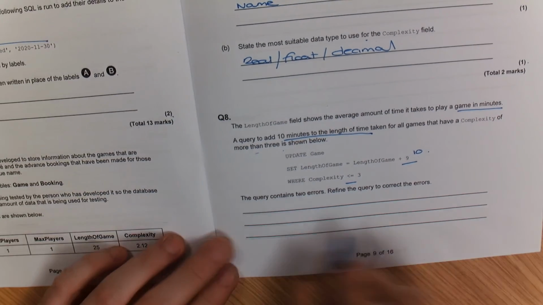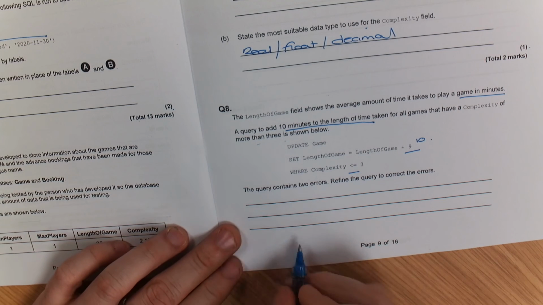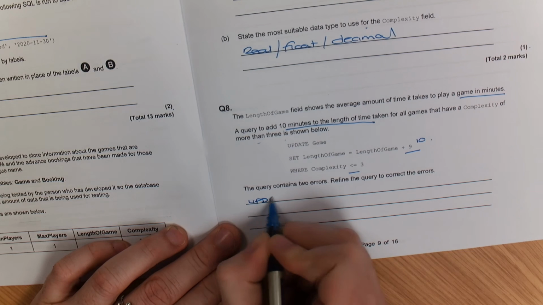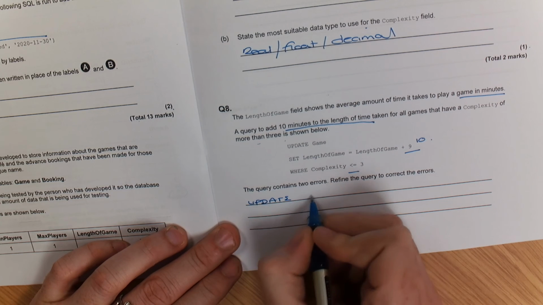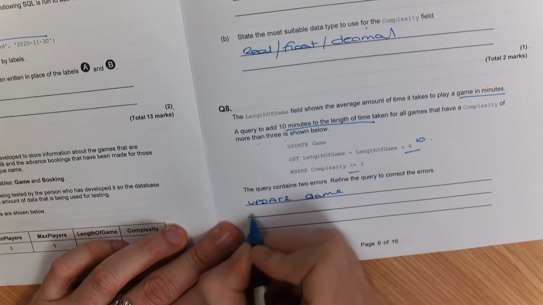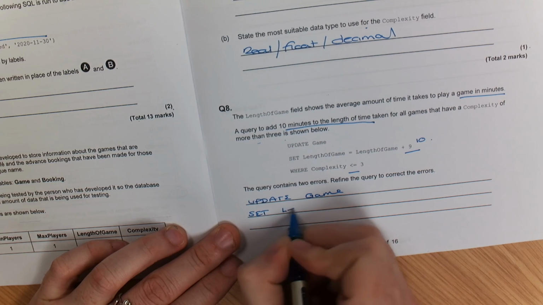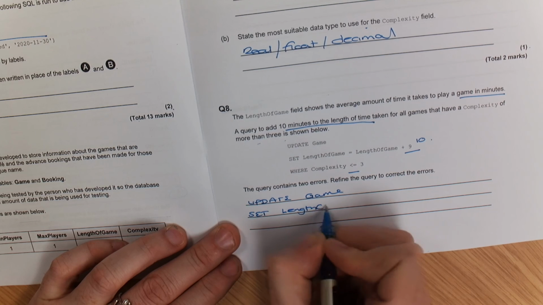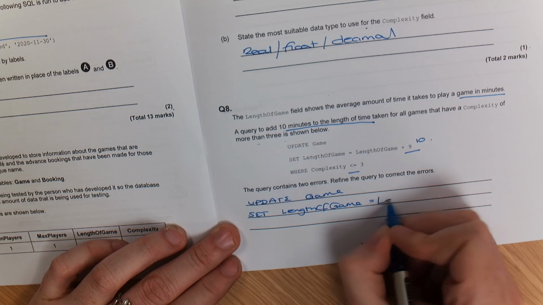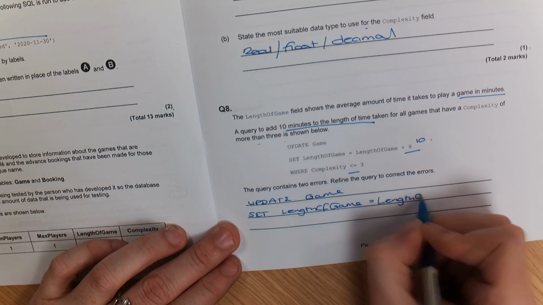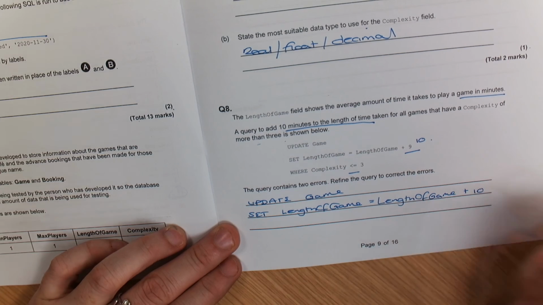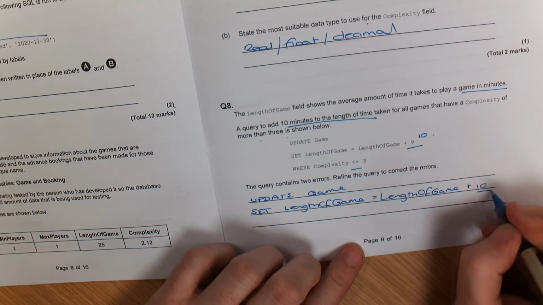You would have to write down here, update. You'd write the whole thing out, because it says refine. So update game set length of game equals length of game plus 10. If you want to, you can underline your correction.